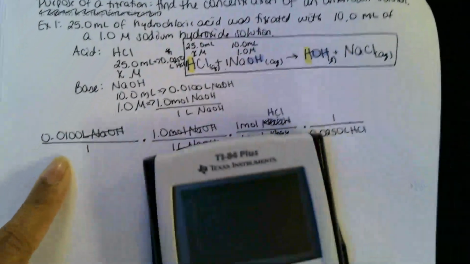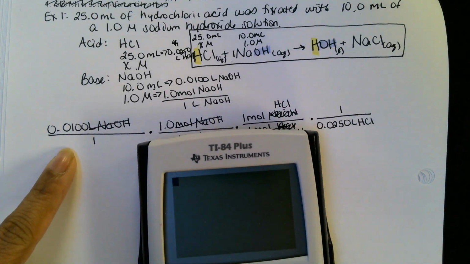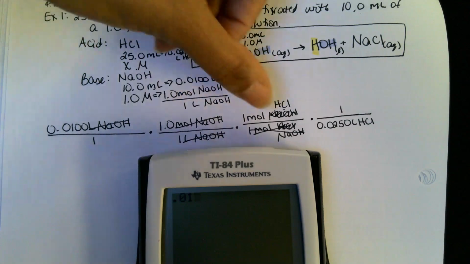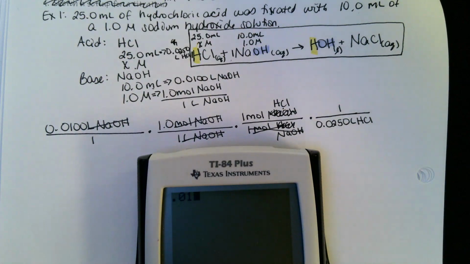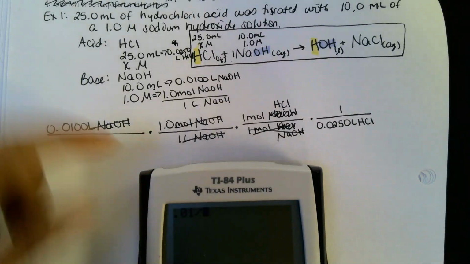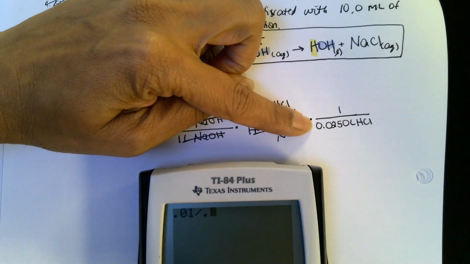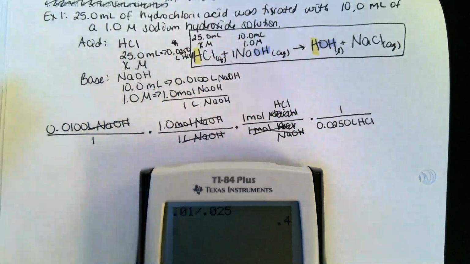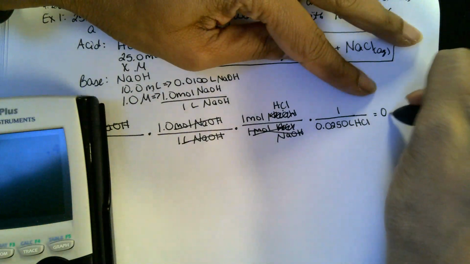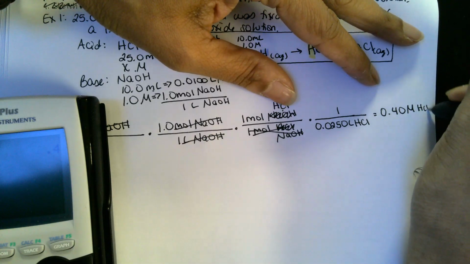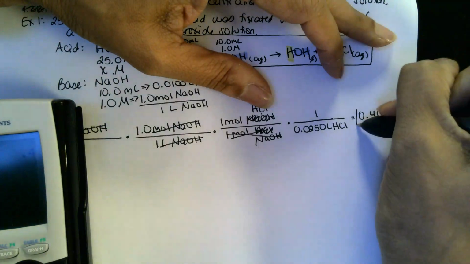So then I need to put this into my calculator. And let's see if I can squeeze this in here. Hopefully you can see a little bit of it. I have 0.01, and I don't need to put those extra zeros in there. I'm multiplying it by 1, multiplying by 1, multiplying by 1, so I don't need to really do anything there. Then I'm dividing by 1 times 1. So again, don't need to do anything there. Then 0.025. So this ends up being 0.40 molarity of HCl, or moles per liter of HCl.